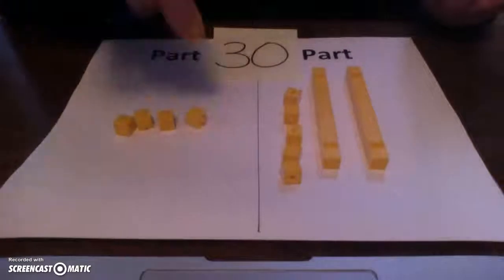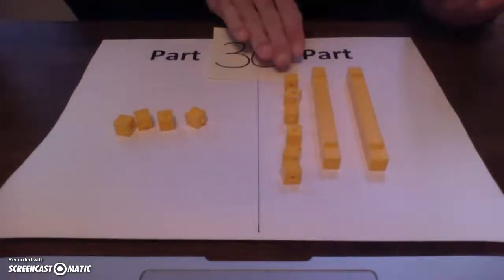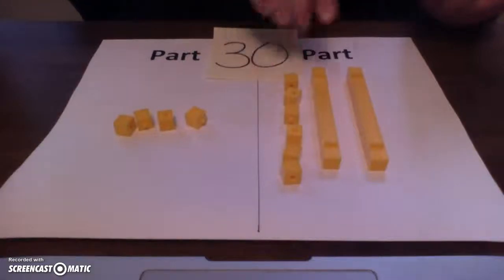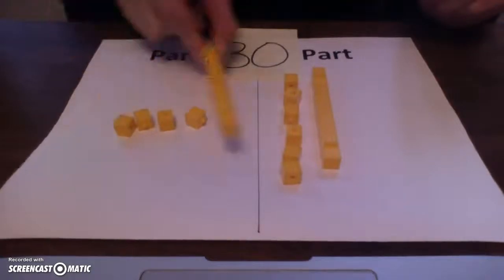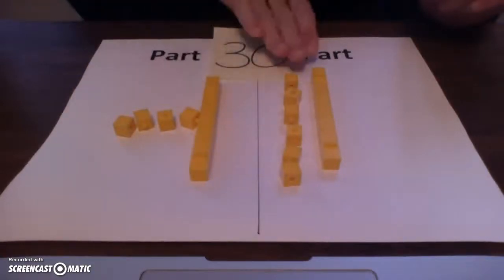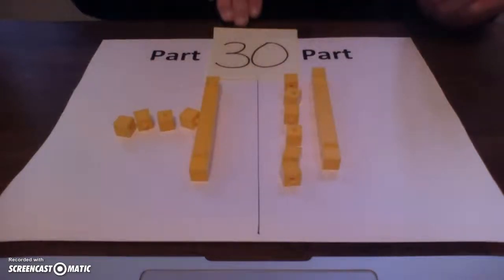And if I move another cube over, I have 4 and 26. That's another way to make 30. And if I move my 10 over here, then I end up with 16 and 14 makes 30.